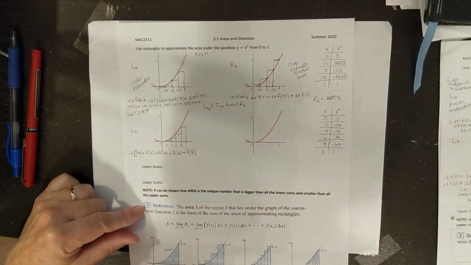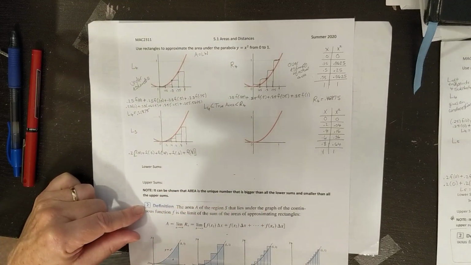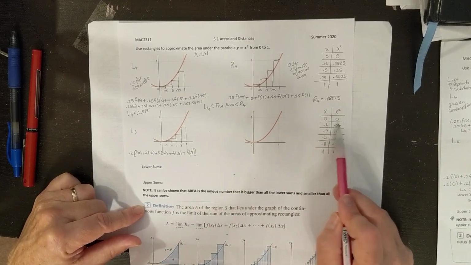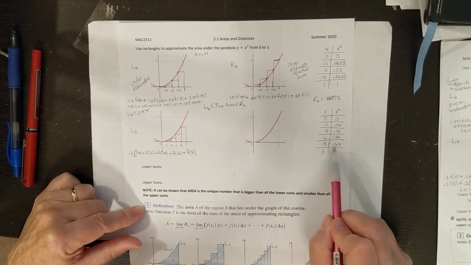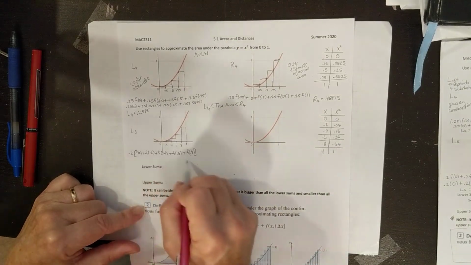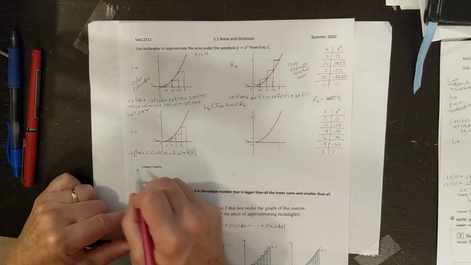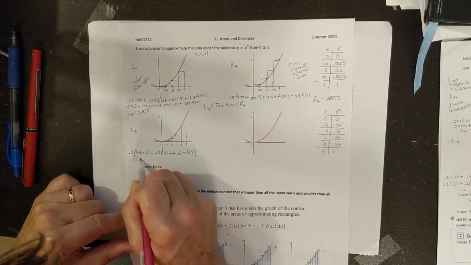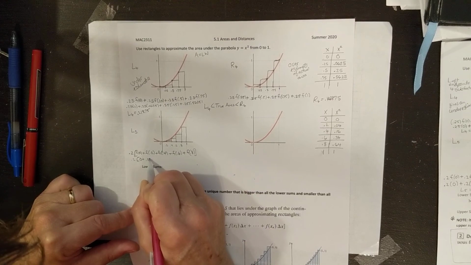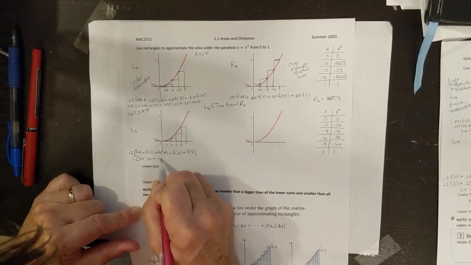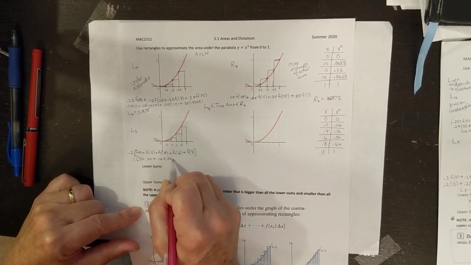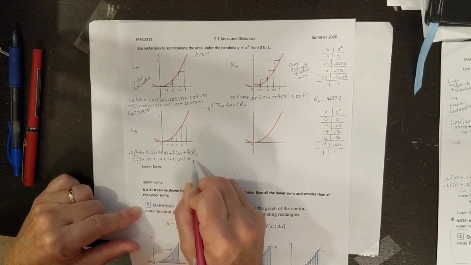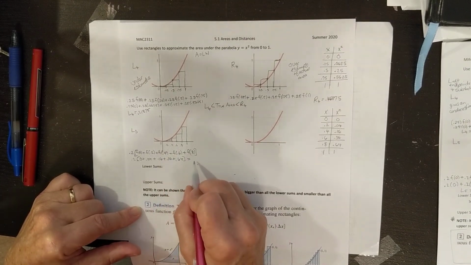And so if you add that up, I provided the table values right here that you can just plug in. And so you guys can calculate this. This would be 0.2 times 0 plus 0.04 plus 0.16 plus 0.36 plus 0.64, and you find that L sub 5 is equal to 0.24.